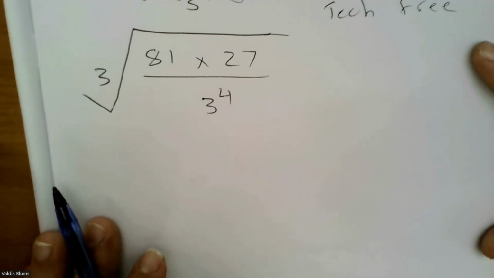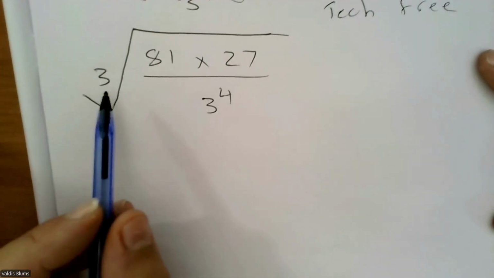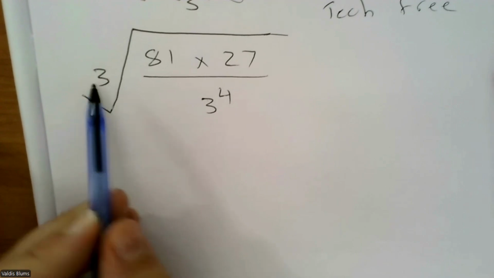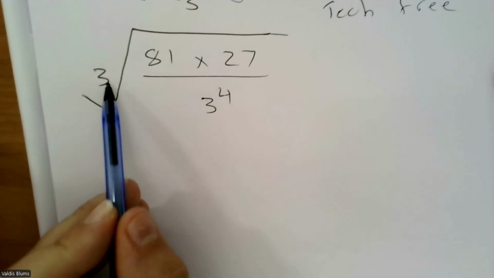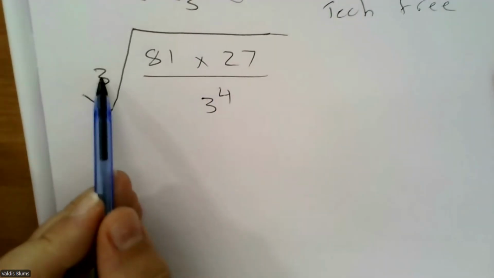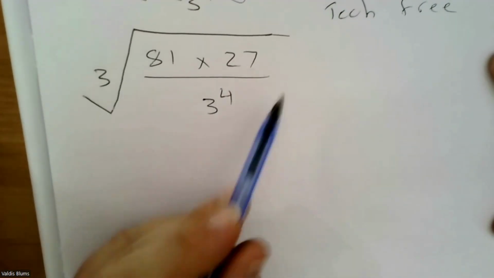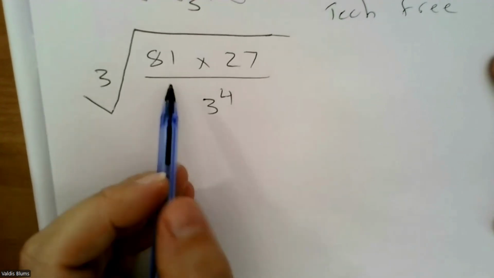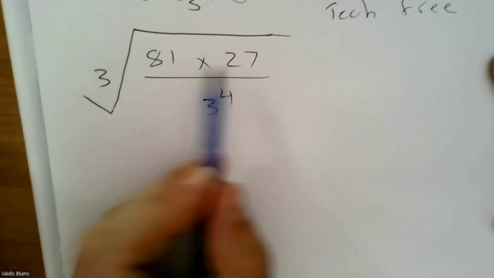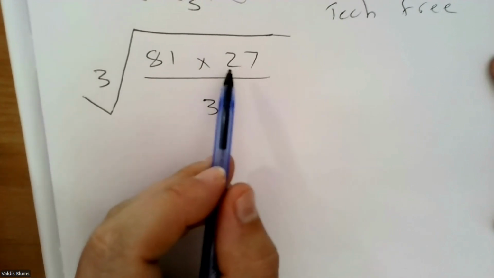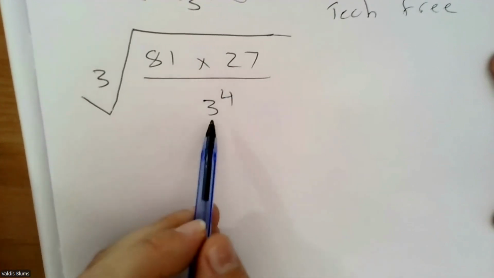Okay, so coming back to this question. Now, you can try to bring this power into each one of these terms. But let's see if we can just simplify some stuff here first. So 81 and 27 both seem like they could be powers of 3 or have factors of 3 in them.